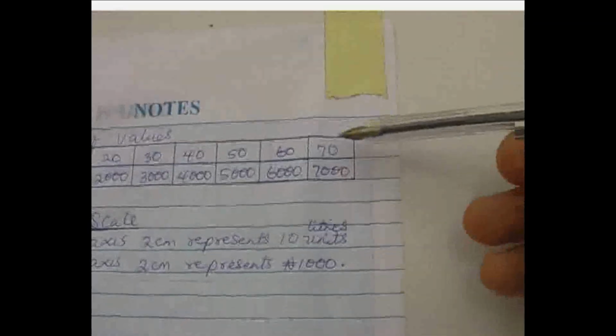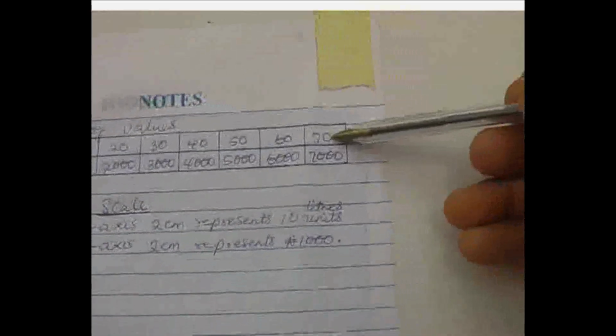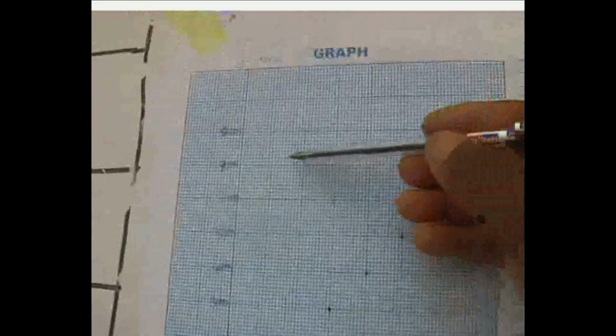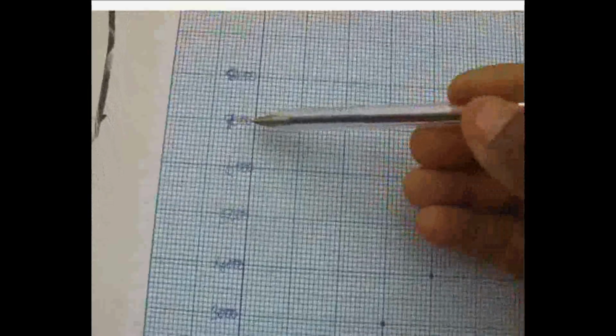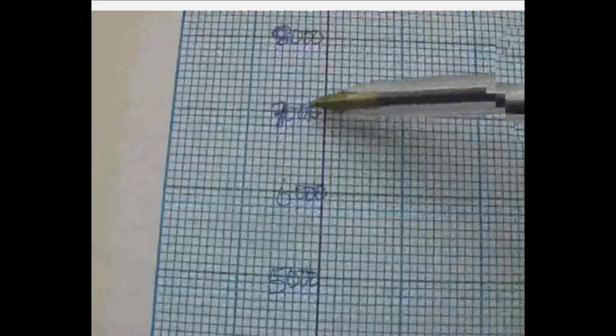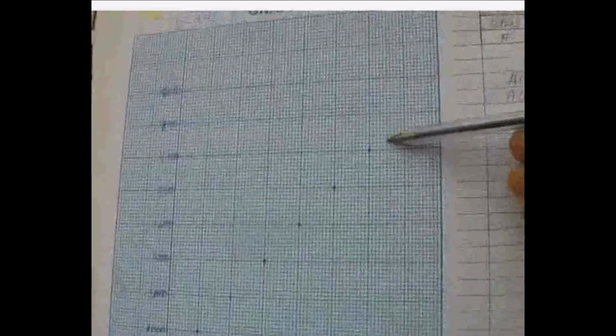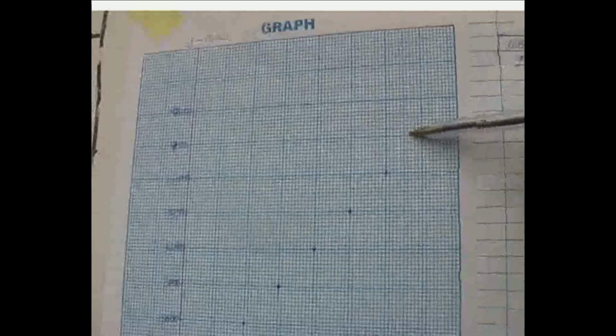The last but not the least is that 7,000 can buy 70 liters, sorry. So go to where you have 70. This is 70, which is the last. Trace it up to where you have 7,000. Look at 7,000 here. Hope you can see it. So trace the line of 7,000 to where it will meet the line of 70. This is the line of 70, to the line of 7,000. So they meet somewhere here. So put your point there.